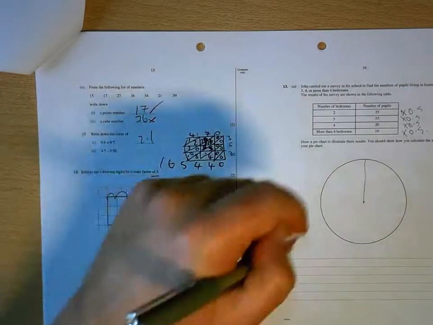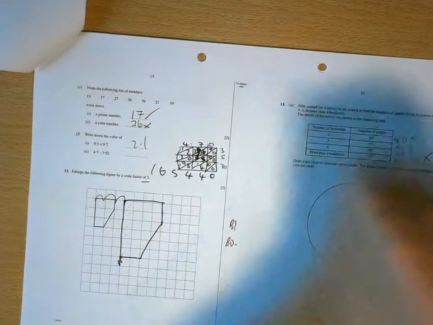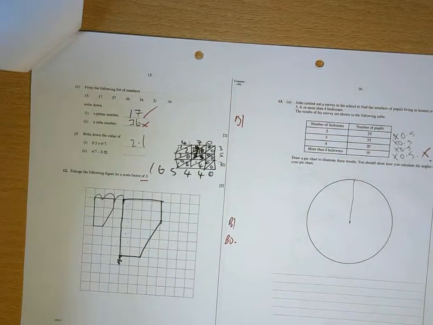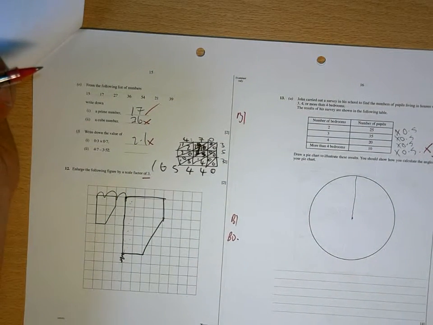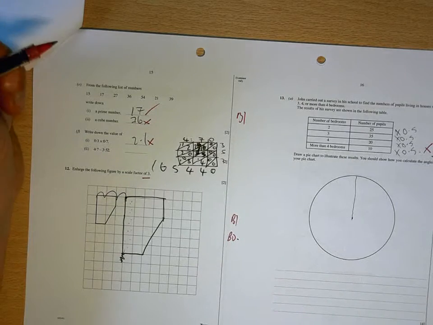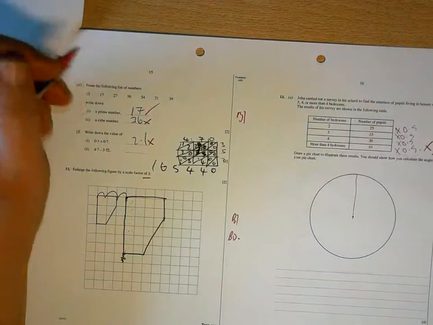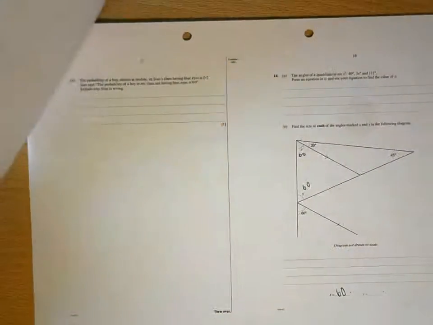Okay, so it's the wrong scale factor. We'll go through pie charts in class. And that's a subtraction, you're doing a multiplication there. So again, not a good page, that one.